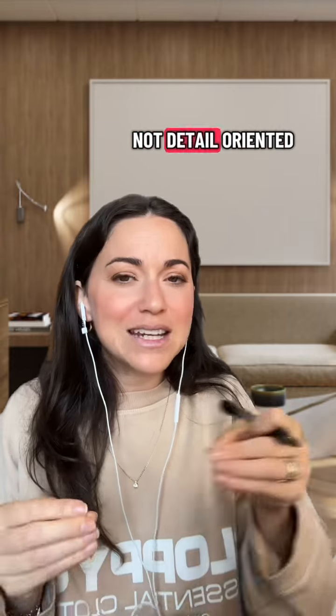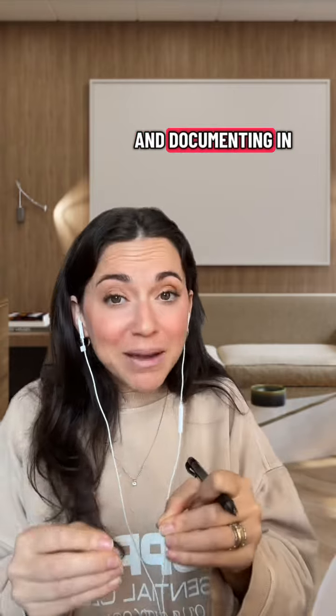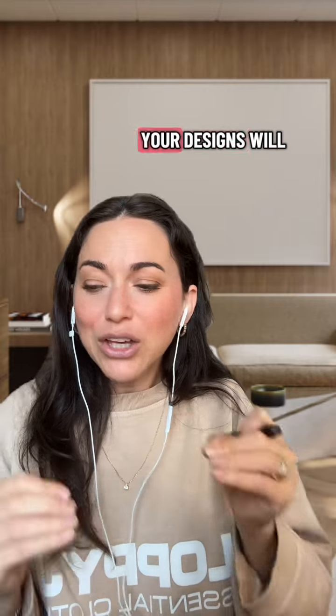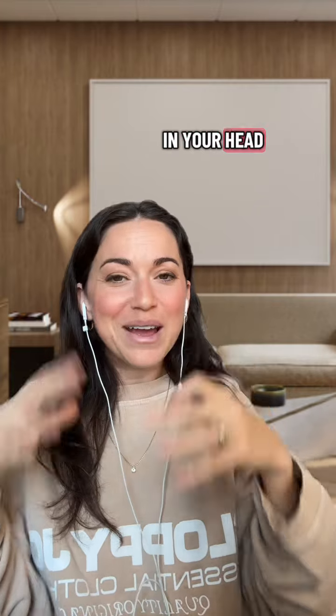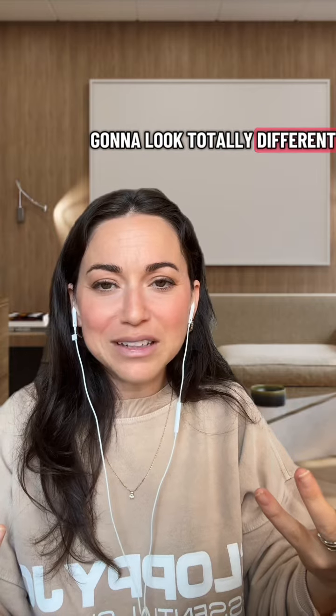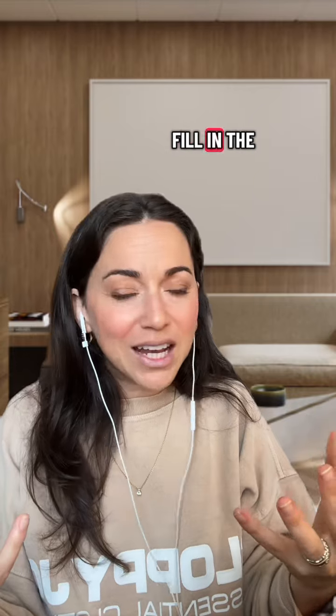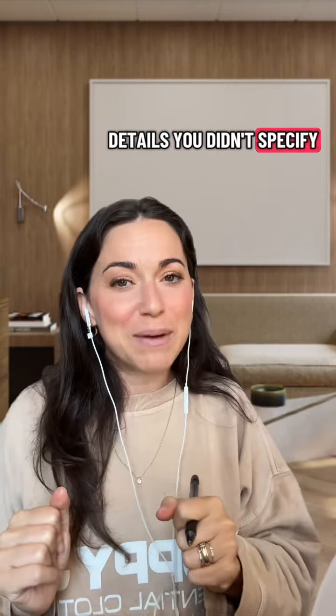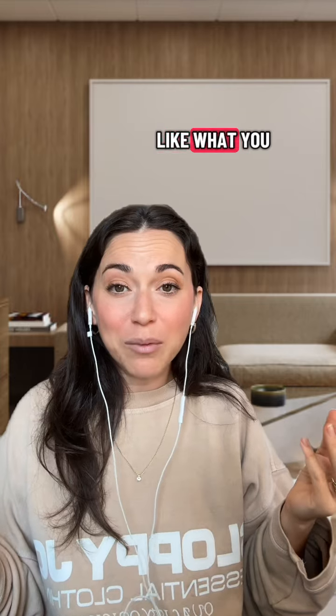If you are not detail-oriented and documenting in a detail-oriented way, your designs will be one way in your head, but when they come out, they're going to look totally different because somebody's going to fill in the gaps of the details you didn't specify, and it's just not going to look like what you had envisioned.